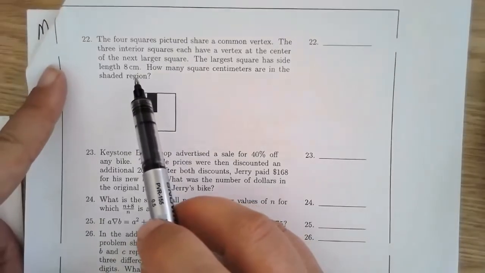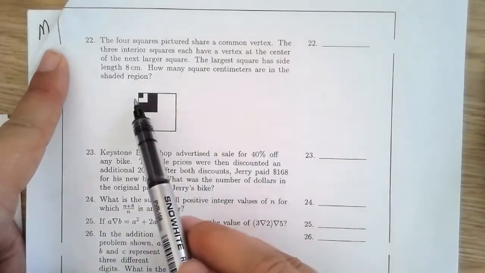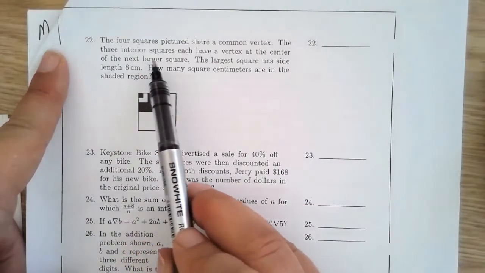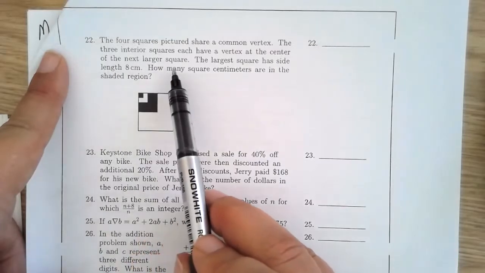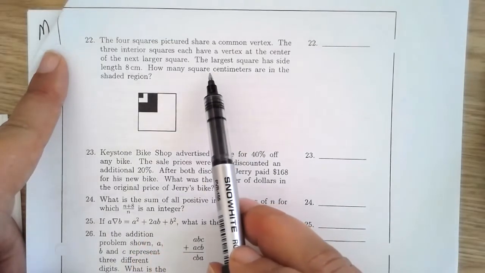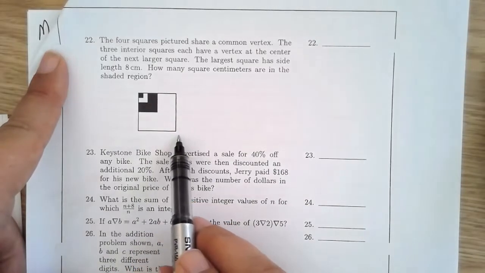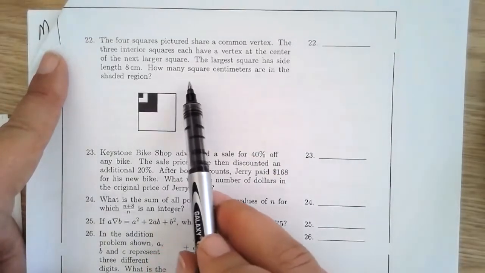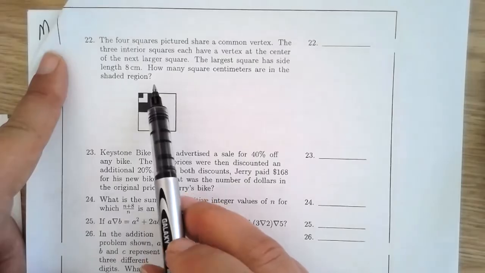Question 22. The four squares pictured share a common vertex, a common corner of the shape. The three interior squares each have a vertex at the centre of the next larger square. The largest square has a side length of 8 centimetres, so this length here and this length here are 8 centimetres. How many square centimetres are in the shaded region?